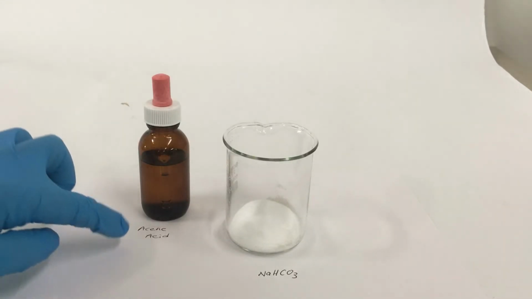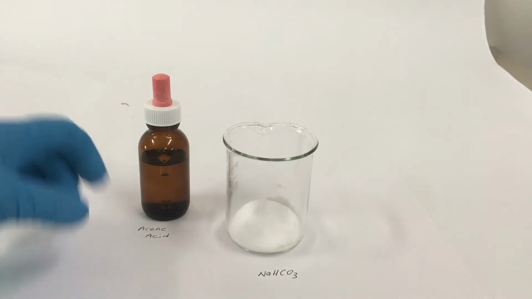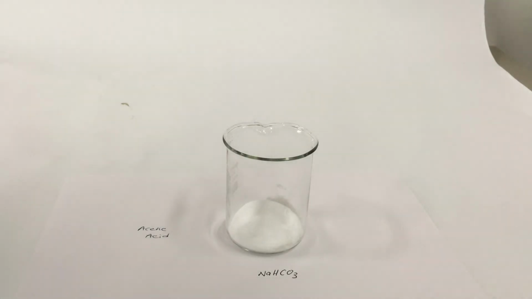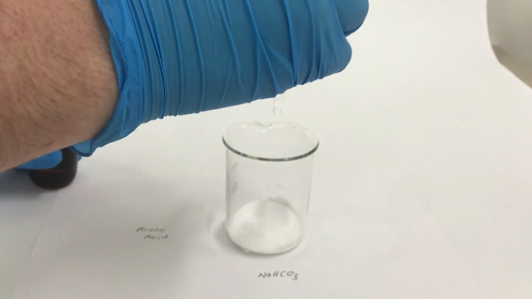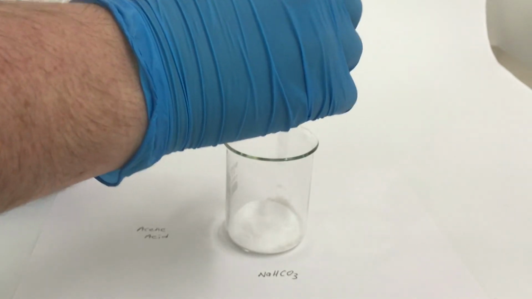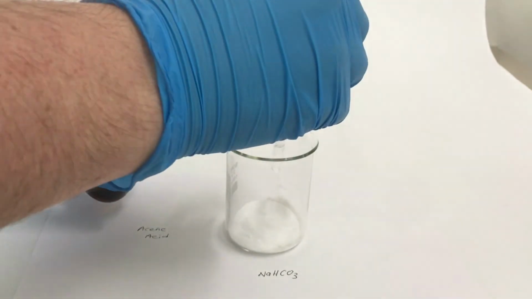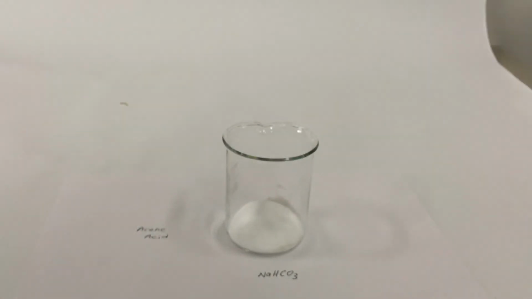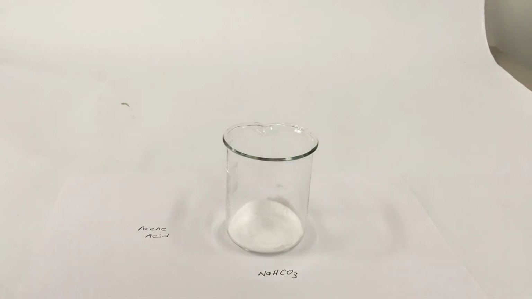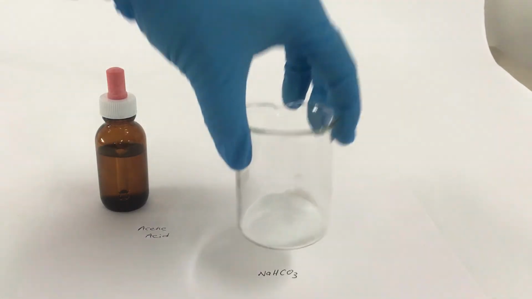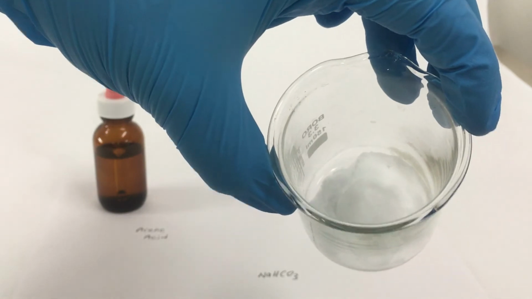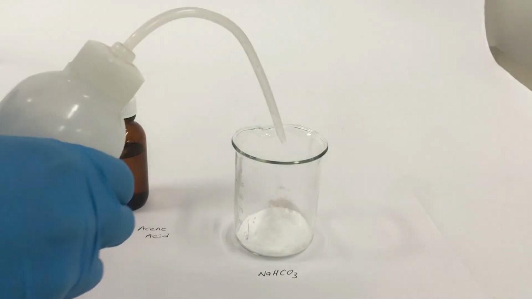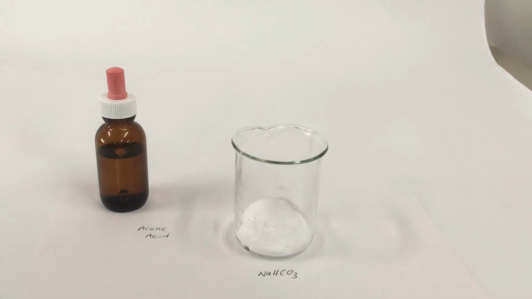Okay, so we're going to test a reaction here between acetic acid and sodium hydrogen carbonate, or baking soda, more commonly known. So we should be able to see, hopefully, a bit of effervescence here. Add a bit of water, we can actually get it to react.